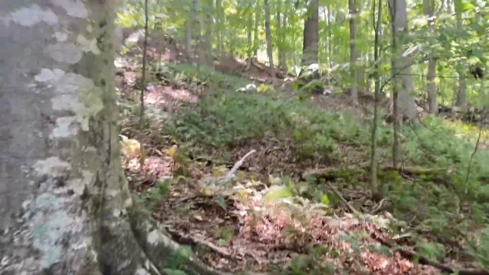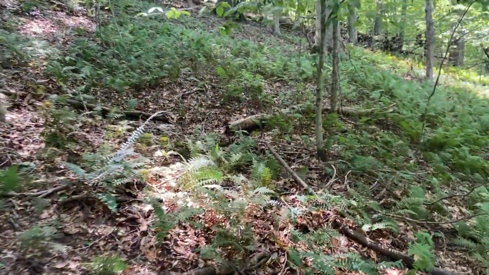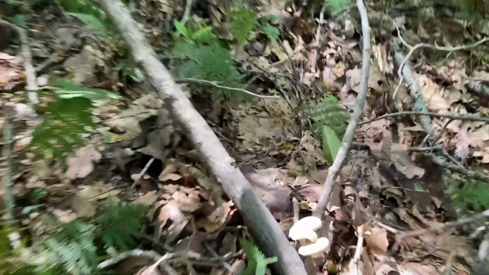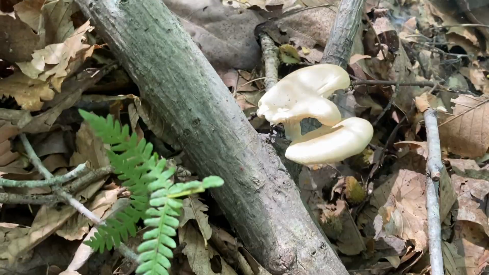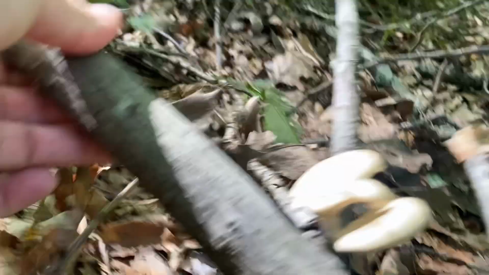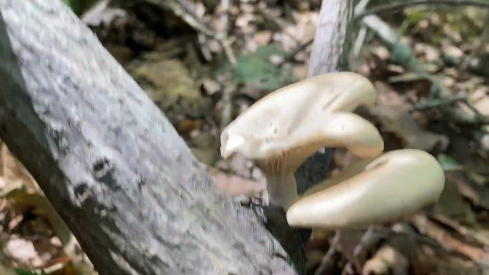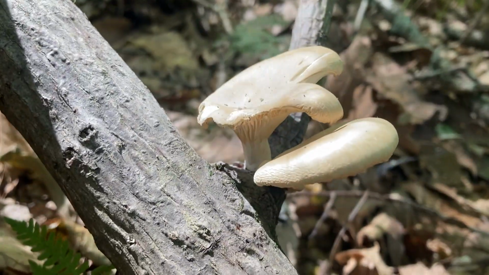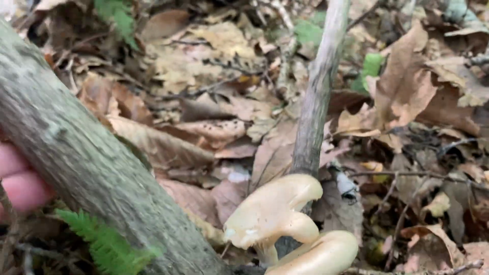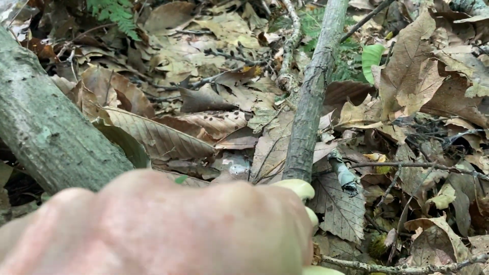Something over here too. Walked right by it. Check those out. Got some little oyster mushrooms. It's a pretty small stick for oyster mushrooms to be growing on. And these are getting some color.